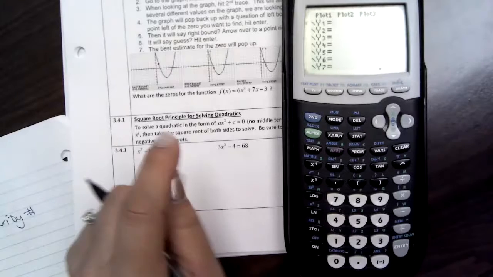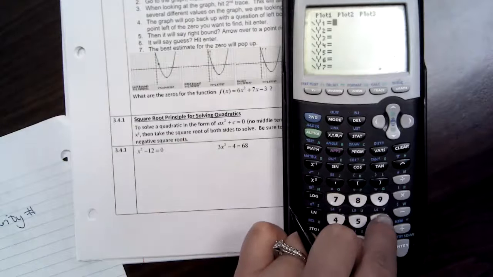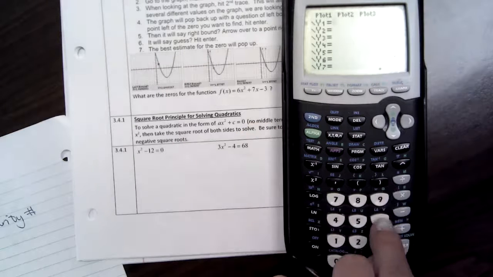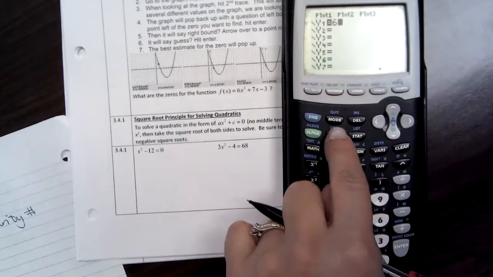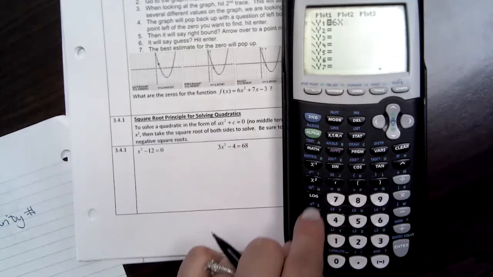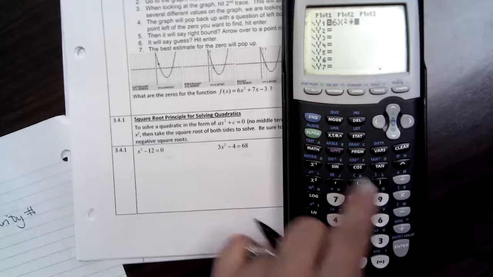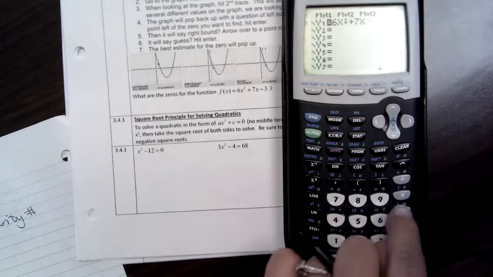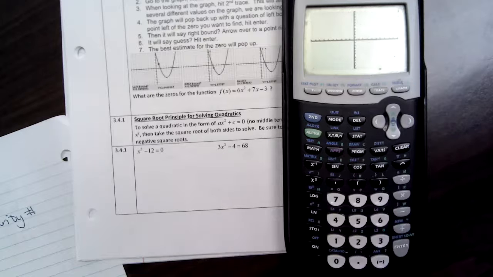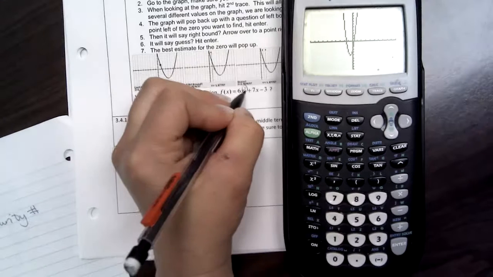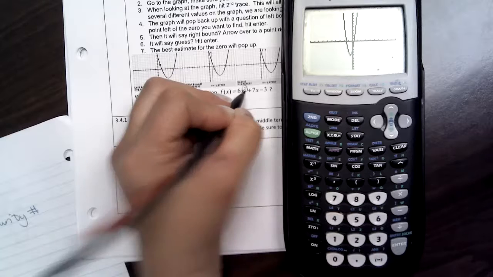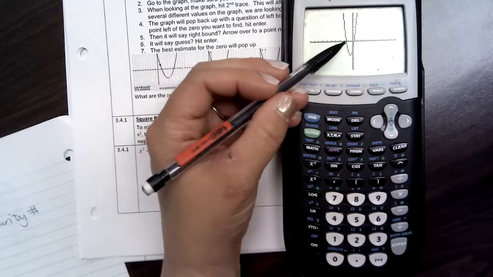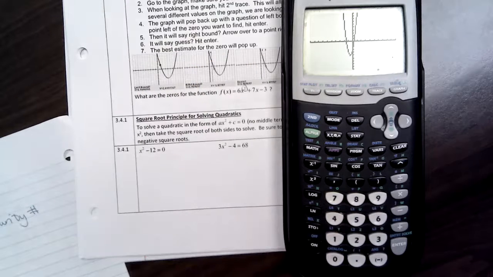Okay, so hopefully you've done it, but let's double check. So I'm in my y equals, and I'm going to type in 6x squared plus 7x minus 3. I'm going to graph that. Now with this 2 right here, I know I should touch the x-axis 2 times. So 1, 2, it looks like I'm only touching it twice.